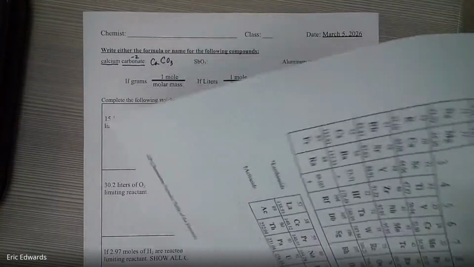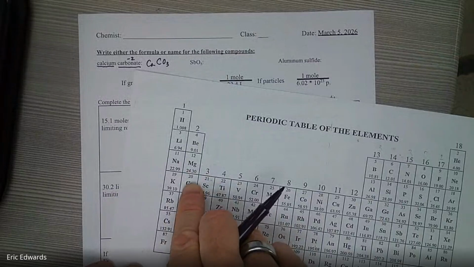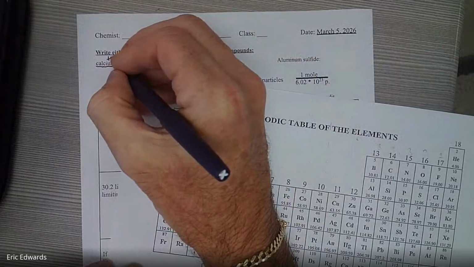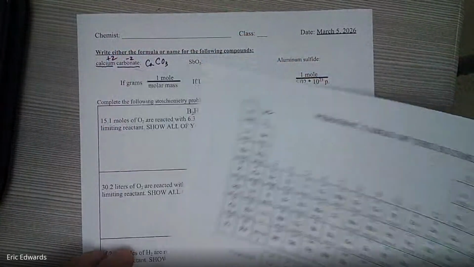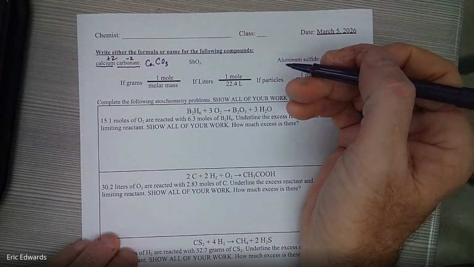And then I want to look at calcium and say, okay, so what is the charge on calcium? Calcium is in this second column, so anything there is pretty much a +2. So that's going to be a +2. So calcium carbonate is just CaCO3.